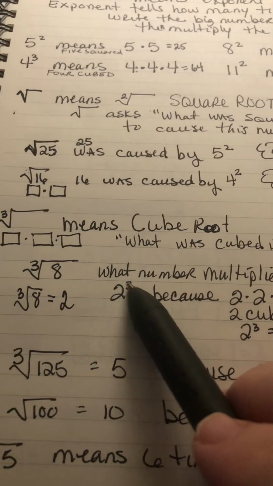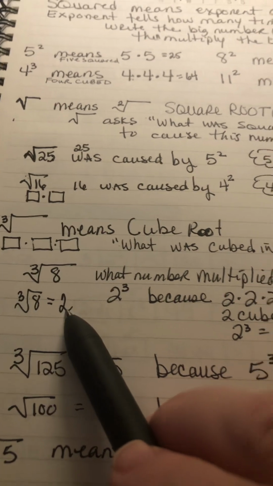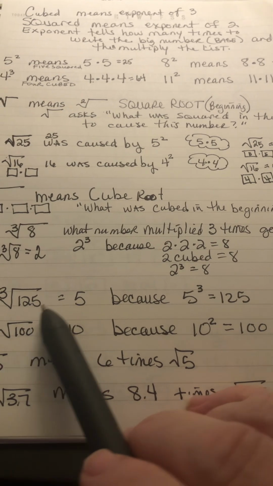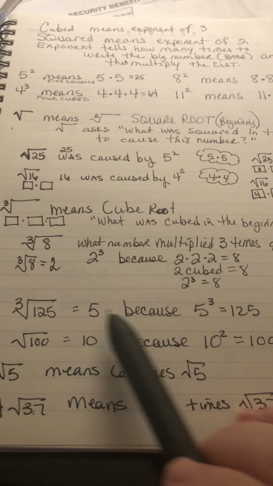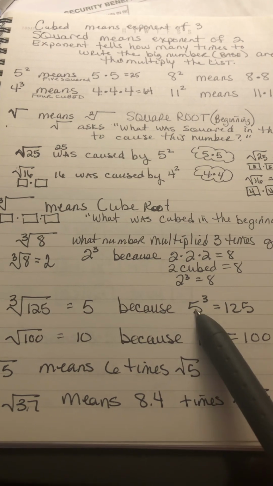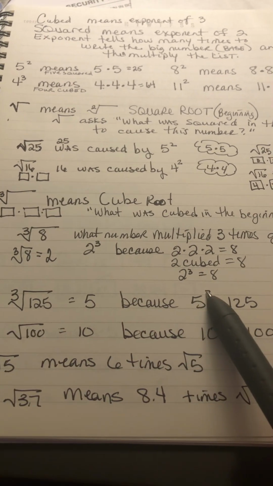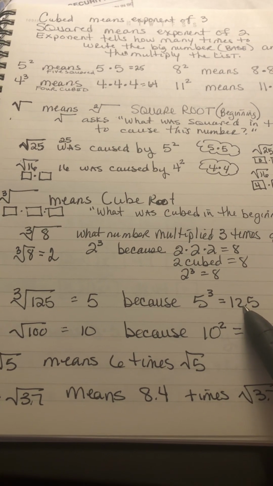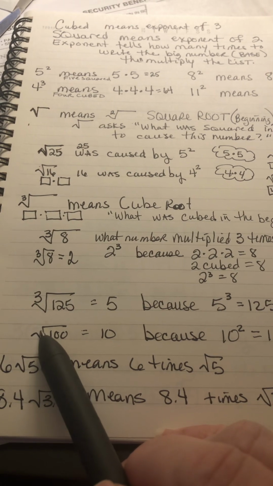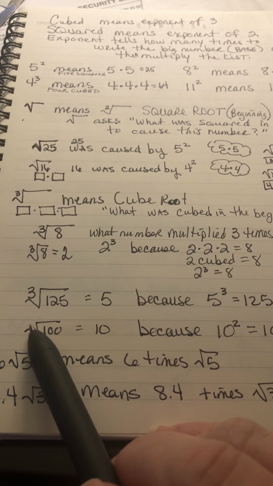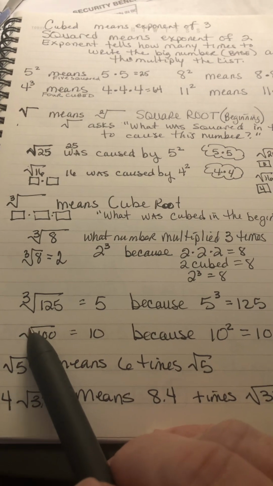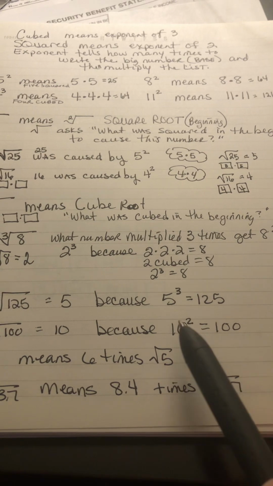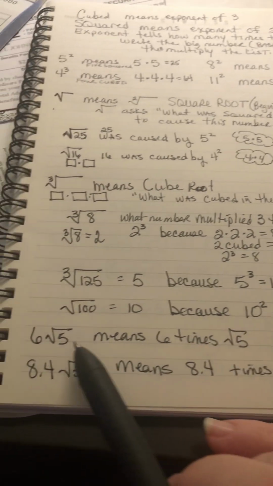Don't put the 3 on it, just say the number 2. We're looking for the base. So the cube root of 125 is 5, because when 5 is the base and it has the exponent of 3, it means 5 times 5 times 5, which is 125. Notice this one doesn't have a number written here. Remember, that means that we're assuming it's an exponent of 2 or squared. So what number got squared that made a 100? Well, 10 did, because 10 squared, or 10 times 10, gives you 100.